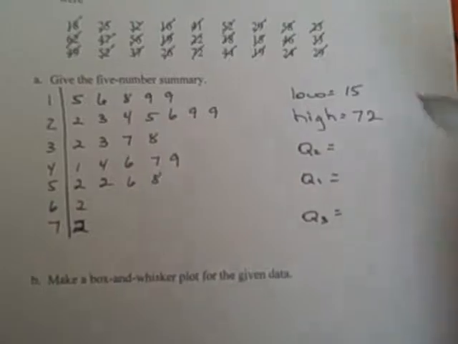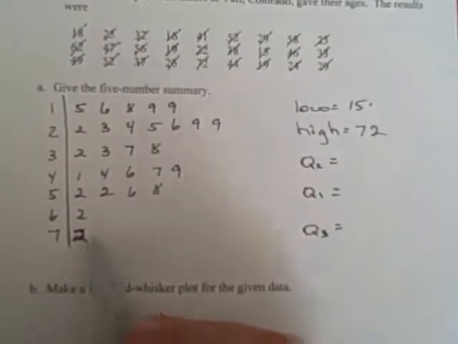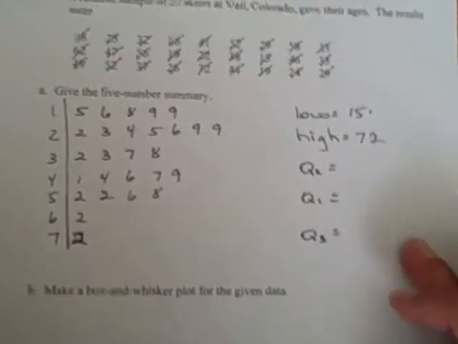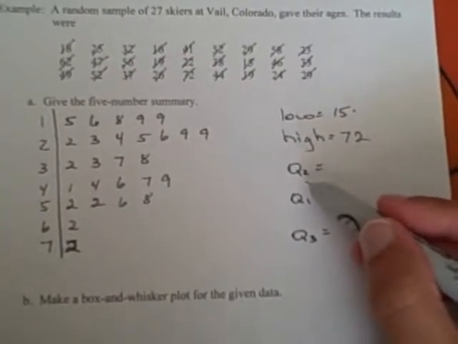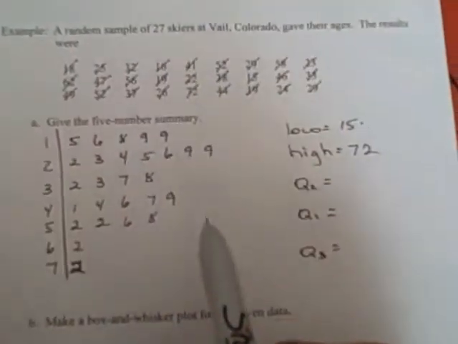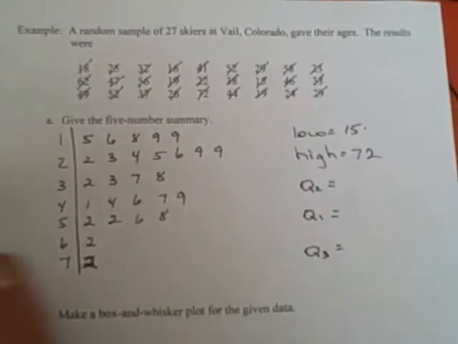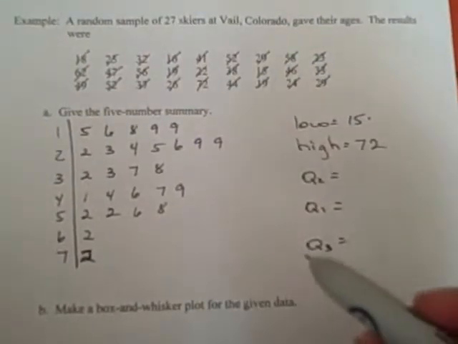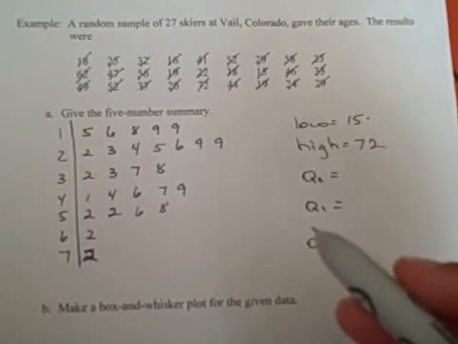Okay. Now, the low is easy to find. That was my 15. My high is easy to find. That's the 72. Now I've got to find my quartiles. We're going to start with Q2, the median. Now, I've got 27 data values, so there's got to be one in the middle. Let's see. That would be between the 13th and 14th. Okay. Nope, it would be the 14th.